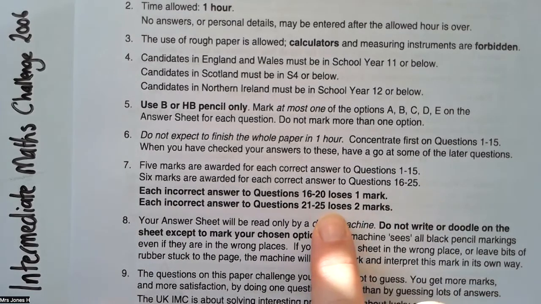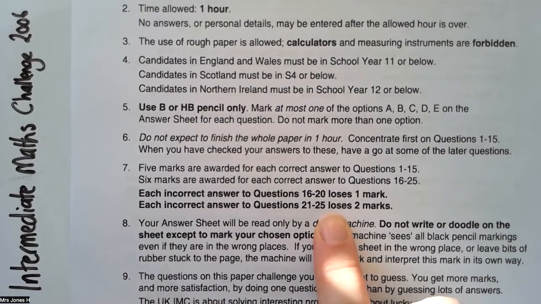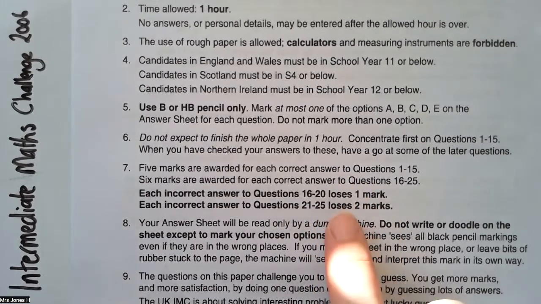There are marks deducted in the actual competition, the actual challenge. There are marks deducted, but if you are doing my class on OutSchool, then you'll know that I don't deduct those marks when we are practicing, only when we're doing mock competition challenge papers.